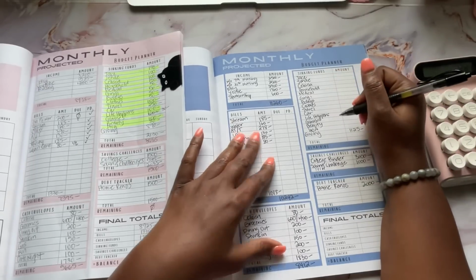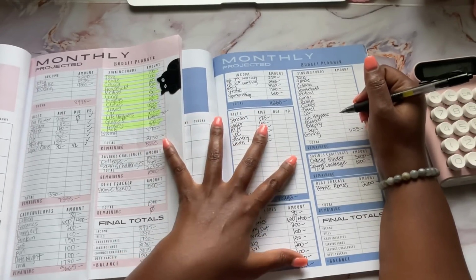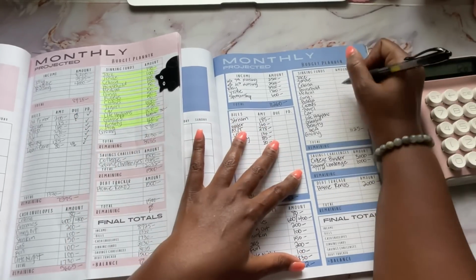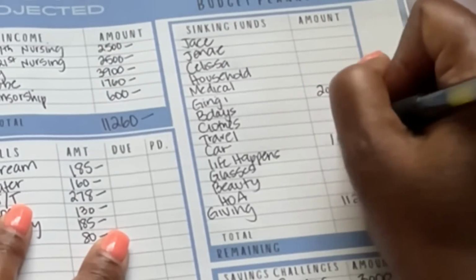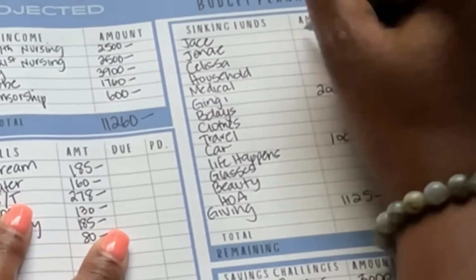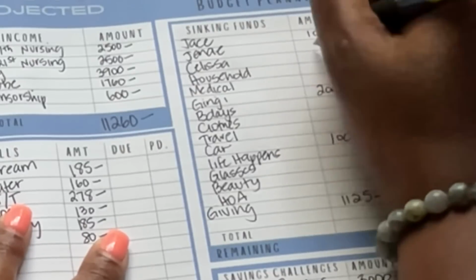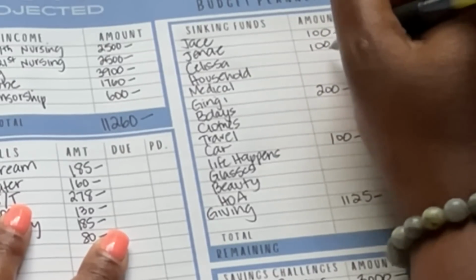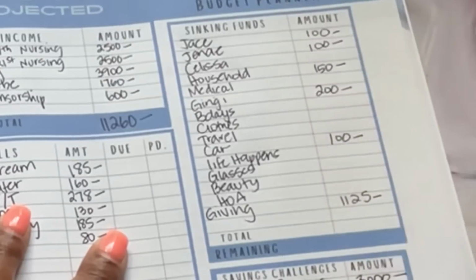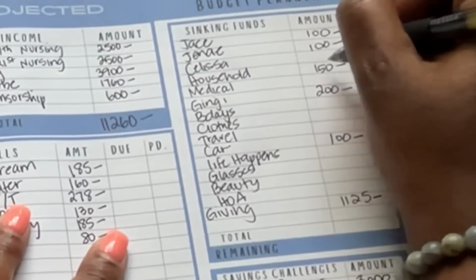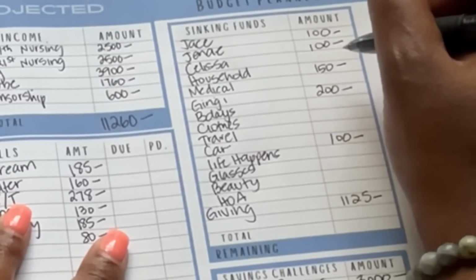All right, so now that I carried them all over, I think I want to bump up Gingy and take down Car. So we're going to add 200 to Gingy's, and that means we'll only have $100 for Car. And everything else should be about the same. Let me see, 100 for the kids. We'll do 150 for household. Notice I'm leaving mine for last because if there's any extra, it's going in my envelope, okay?